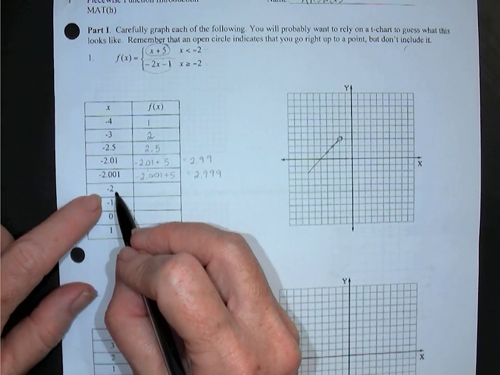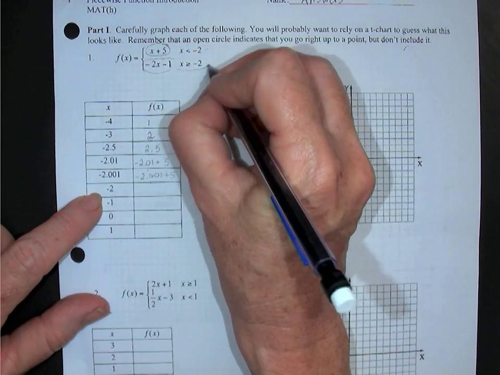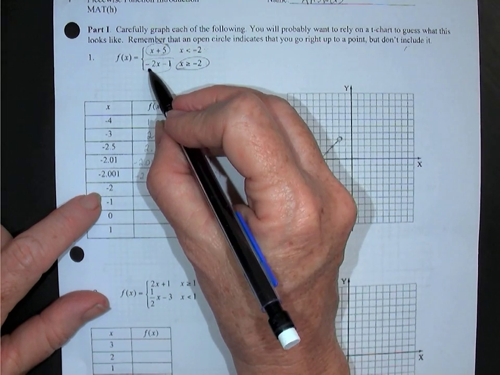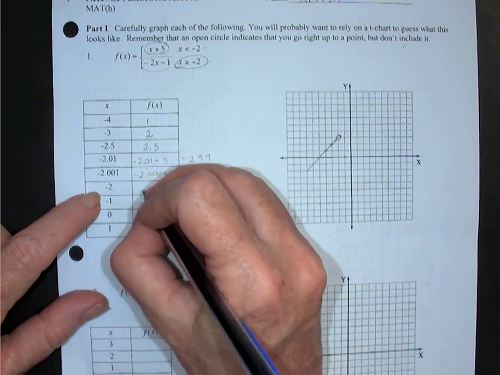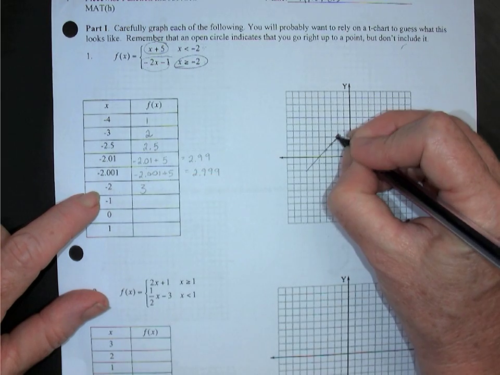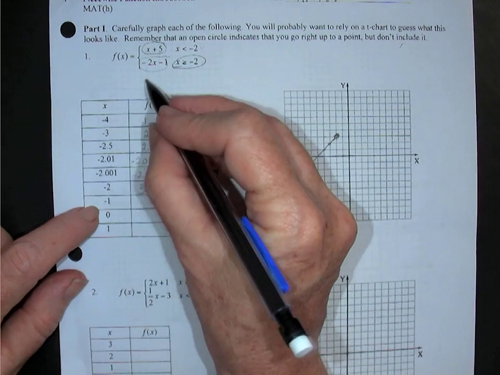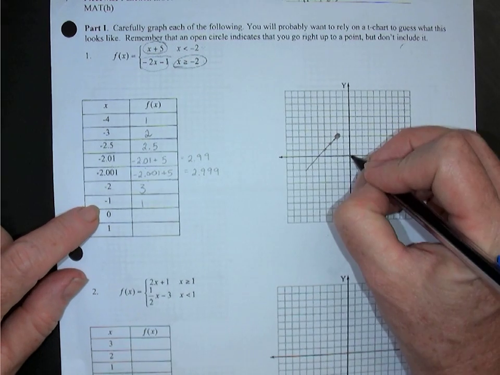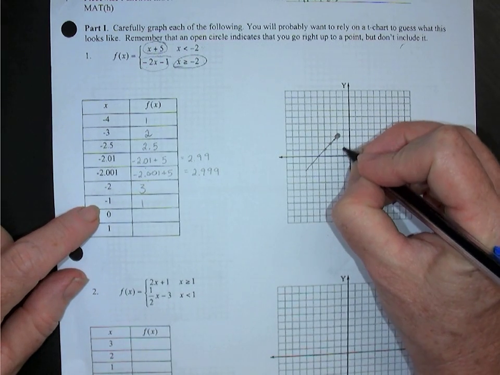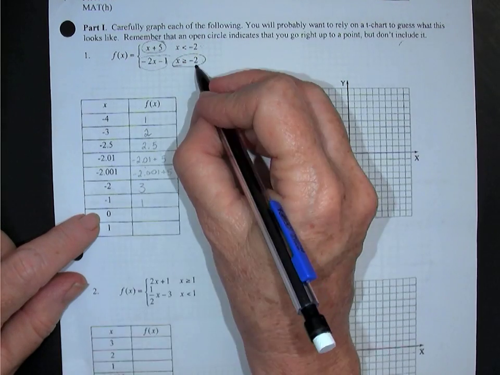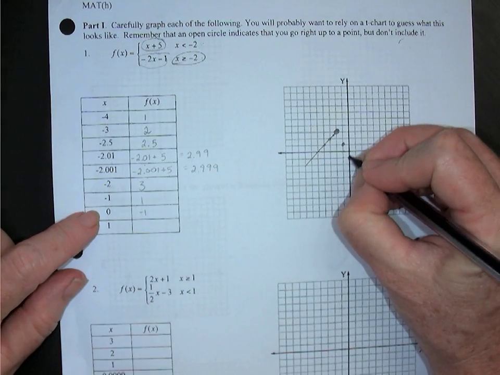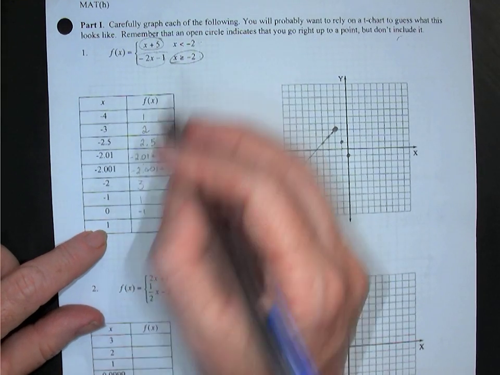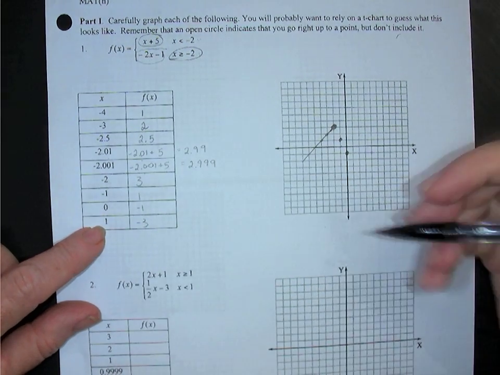So now let's actually plug in a -2 and see what happens. I'm going to use this rule because x is equal to -2, so -2 times another -2 is +4 minus 1, so that in fact gives me a 3. So in fact I do have the ordered pair -2, 3. If I plug in -1, that's going to give me +2 minus 1, which is 1, so I have the ordered pair -1, 1. I have the ordered pair 0, -1. I have the ordered pair 1, again I'm using that, so that's -2 minus 1 is -3. So I have the ordered pair 1, -3.